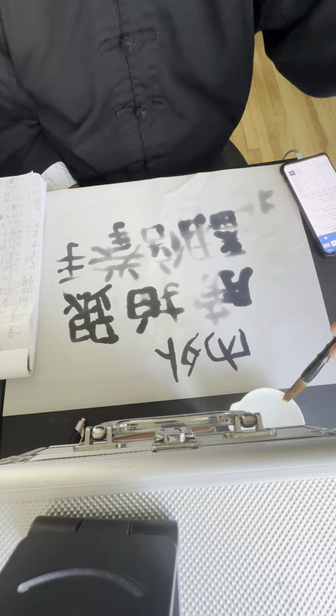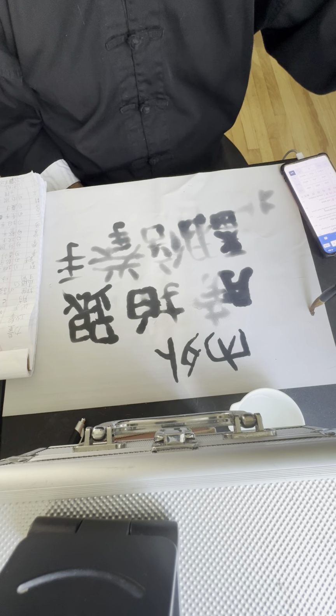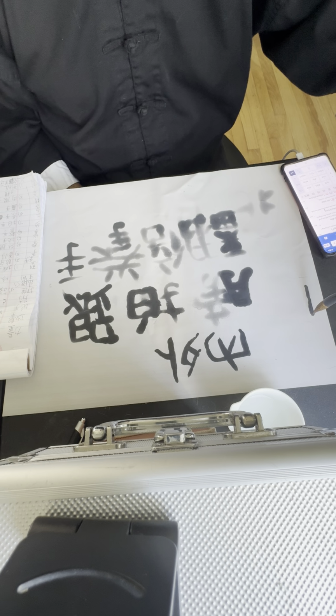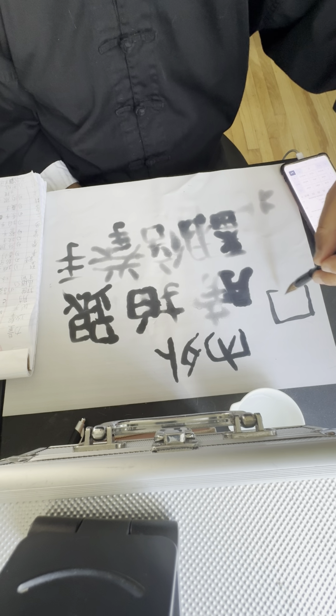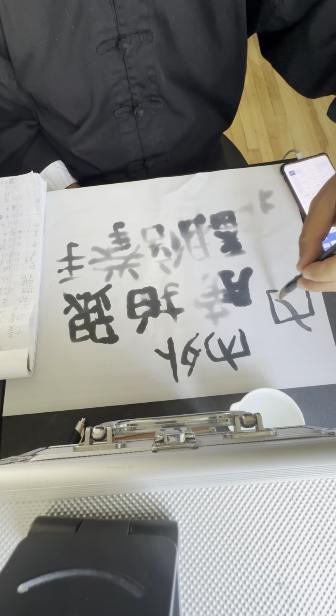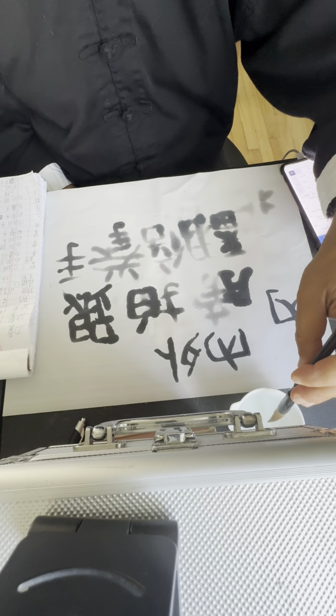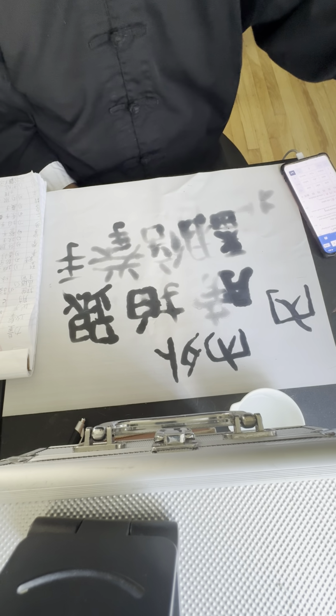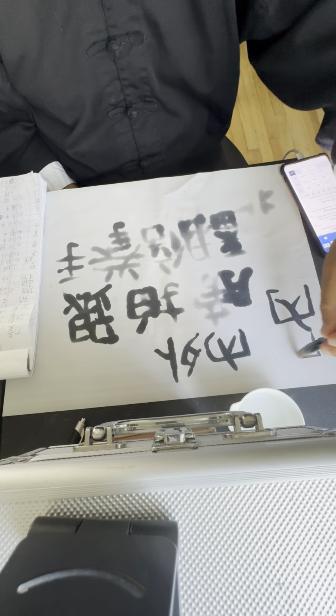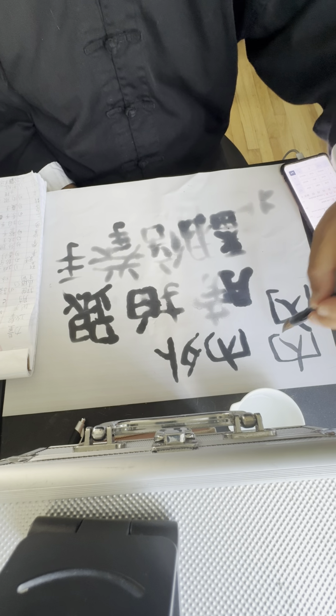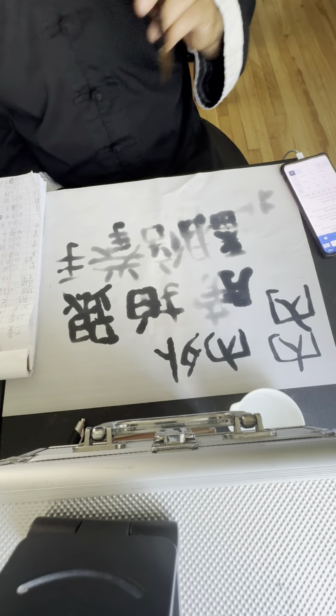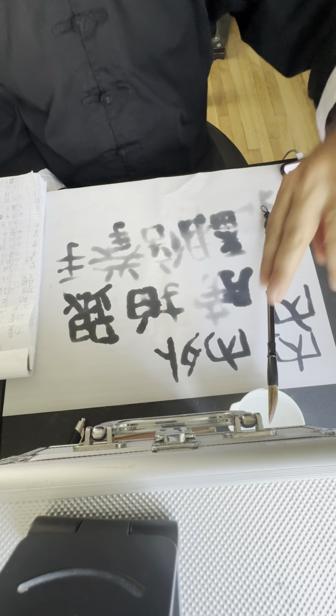Nei in fan ti zi is like this, but in jian ti zi is like this. But nei means on the inside.